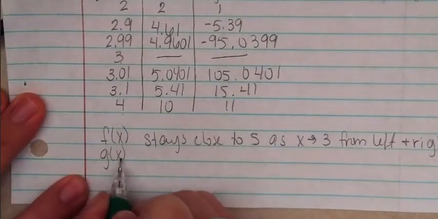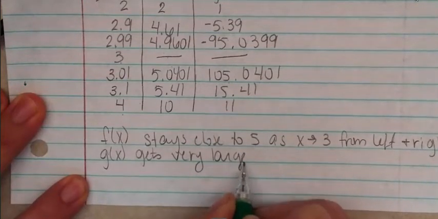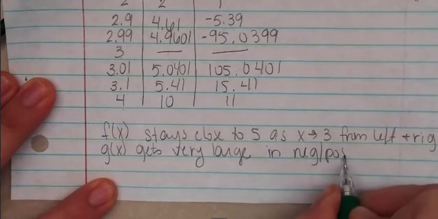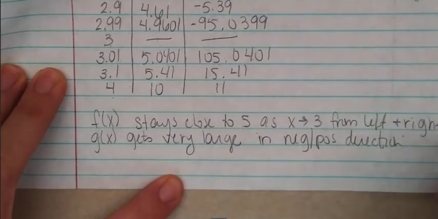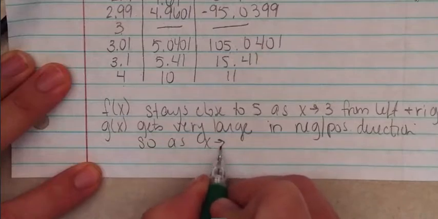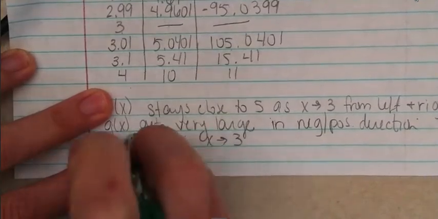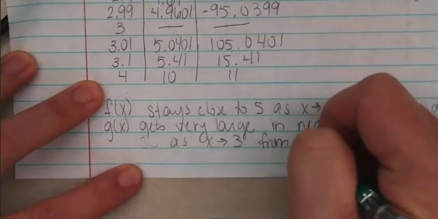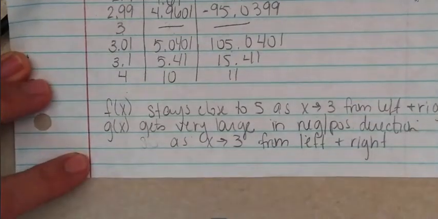And g of x gets very large in both the negative and positive direction as x goes to 3 from left and right. Okay.